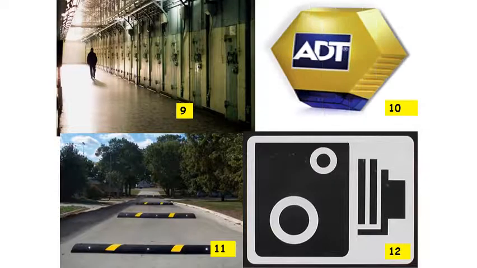And the next set of pictures for you. Have a look, work out what you think and how they would reduce crime, write them in your table. Pause the video and then play when you're ready to check your answers. So pause now.